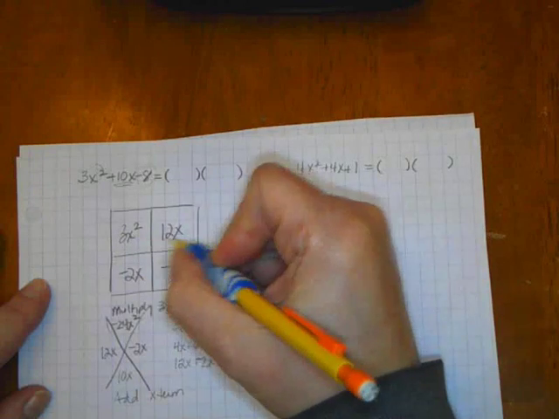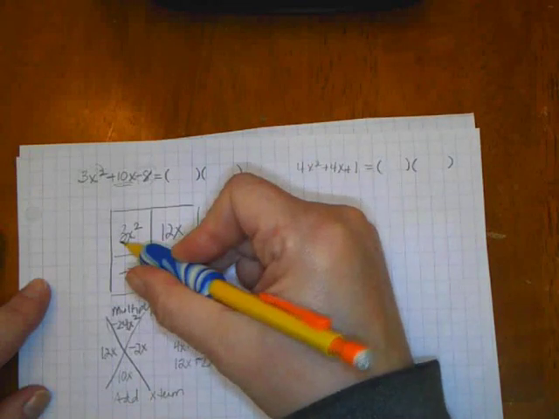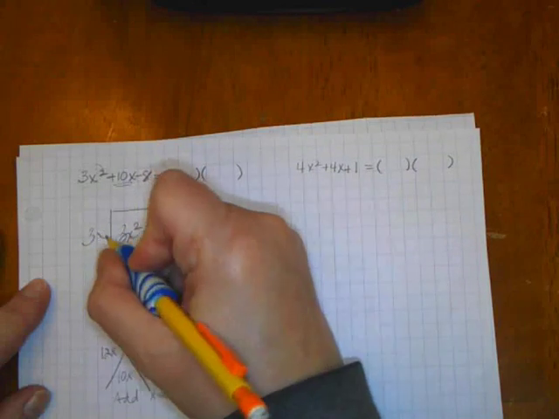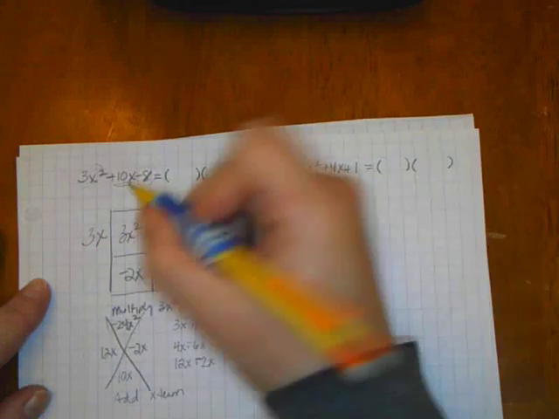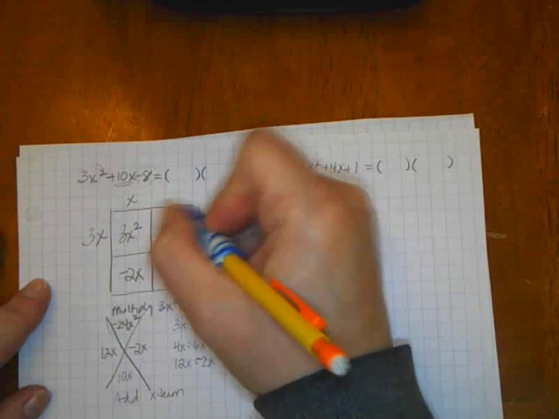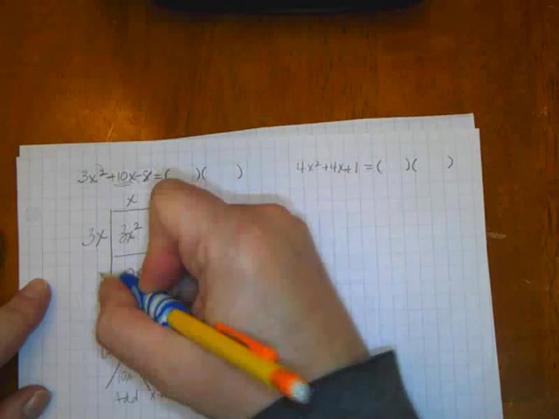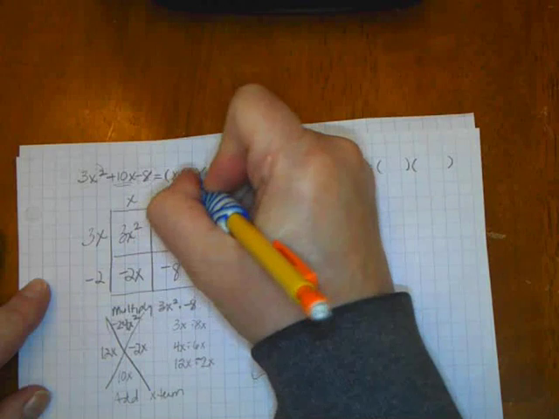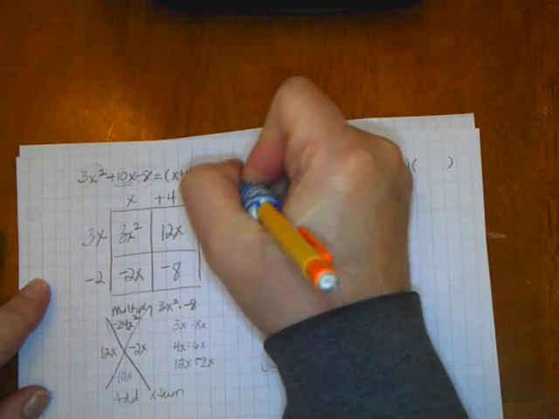I would look at these here and say, what's a common factor between 3 and 12, which would be 3. And I notice they both have an x, so 3x. Then I would have an x here, and 3x times this would be 4. This would be minus 2. Okay, that works. So I have x plus 4 and 3x minus 2.